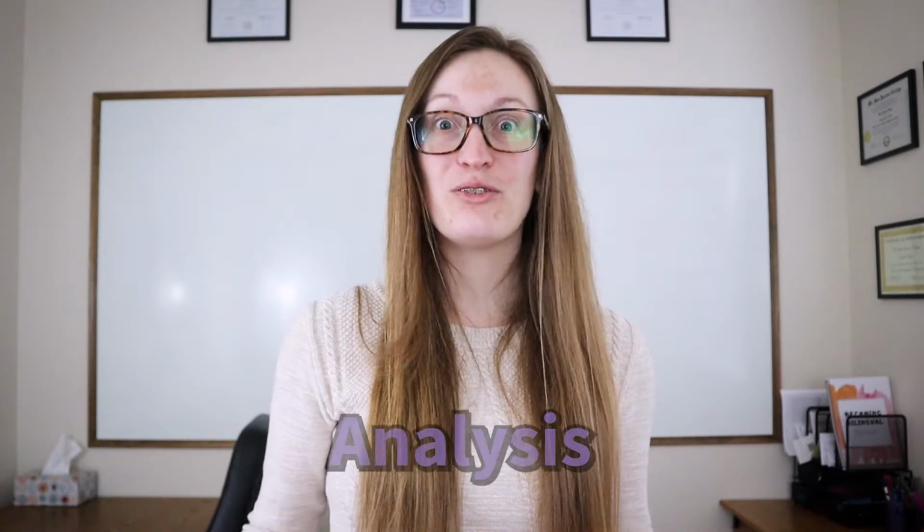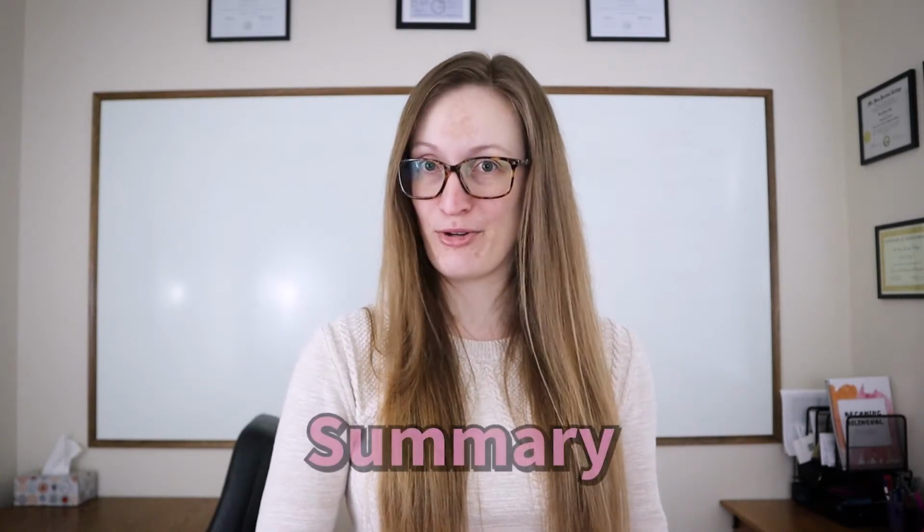And we're going to get into quite a bit more of what this means and how you can really distinguish between the two and how you can level up your writing to write an analysis rather than just a summary.